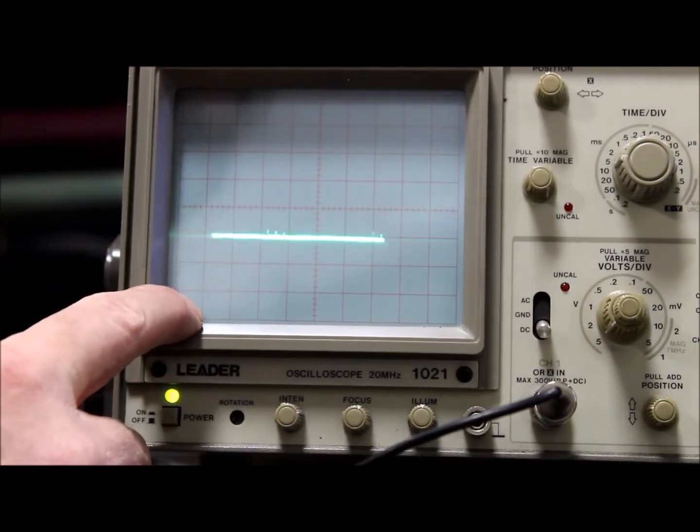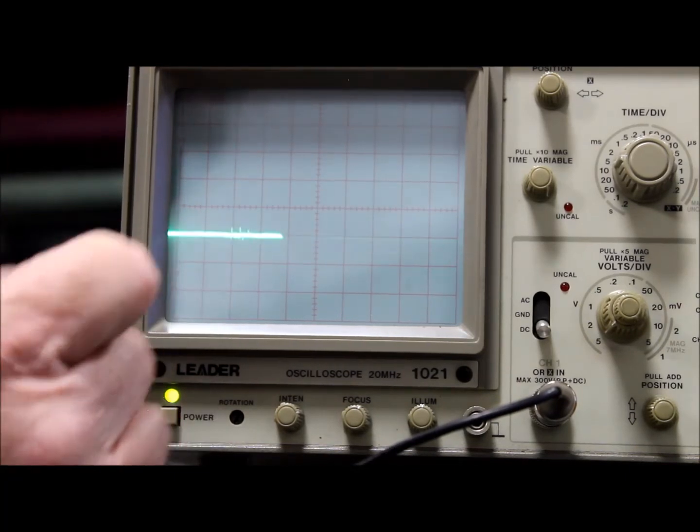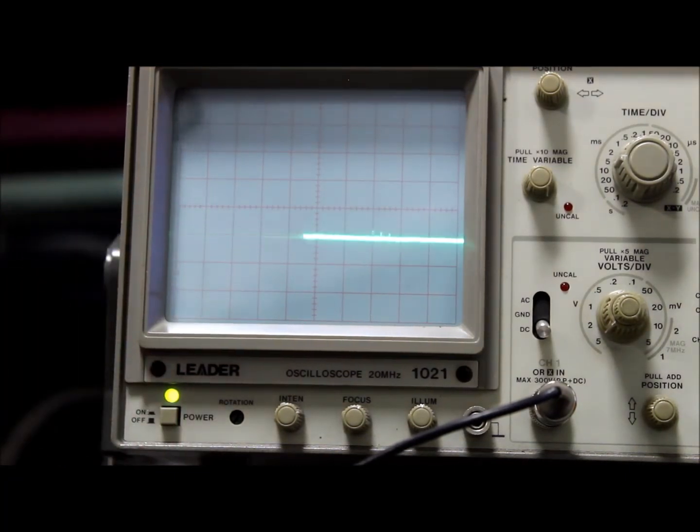I think that injector on time has settled down to about half a block, so that would be a little more than 2.5 milliseconds, 2.6. I don't remember what we saw on the scan tool, but it should be about the same.